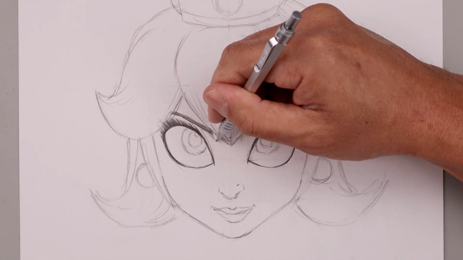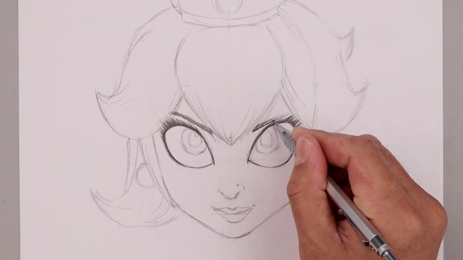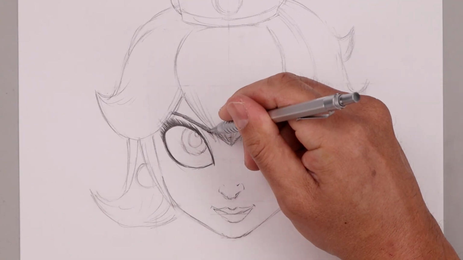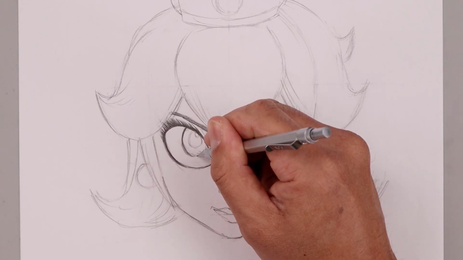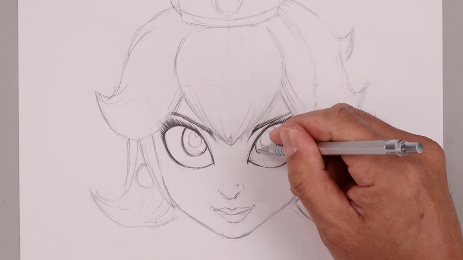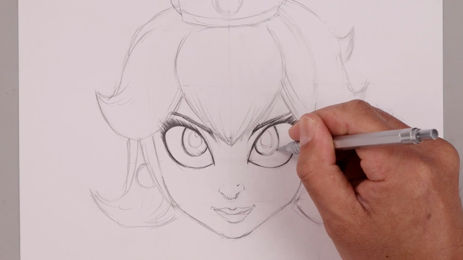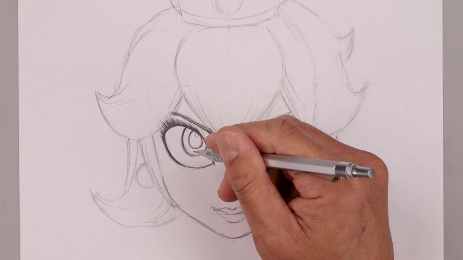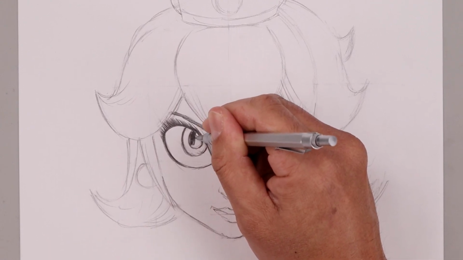Just adding a little bit of thickness. Darken up the center of the pupils, going around that highlight.